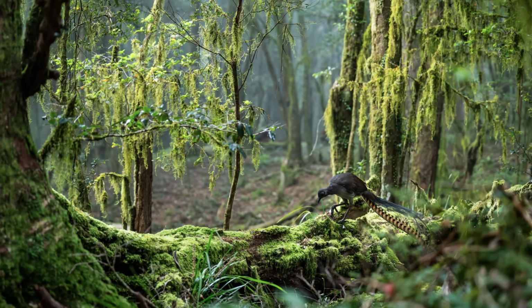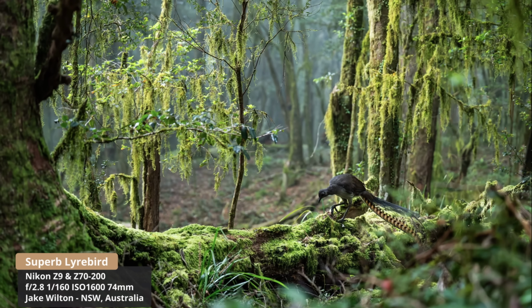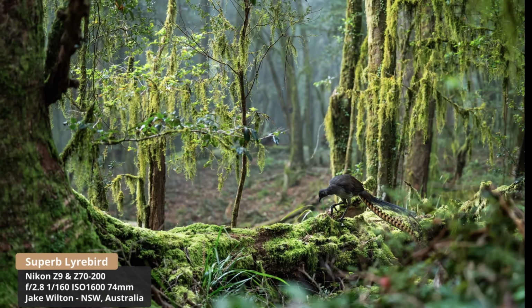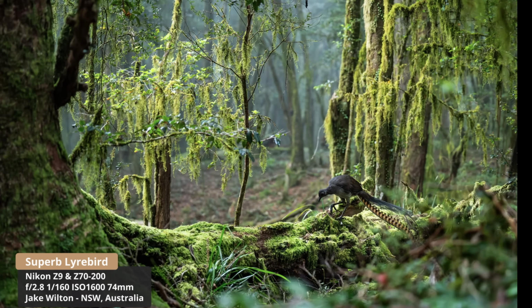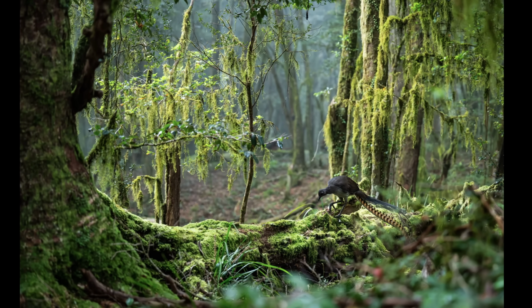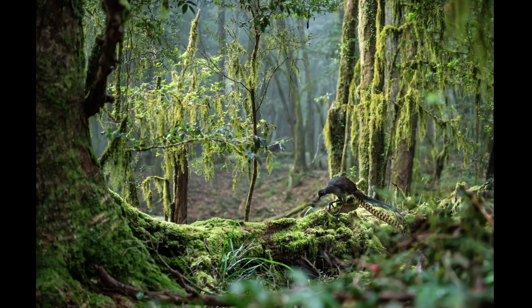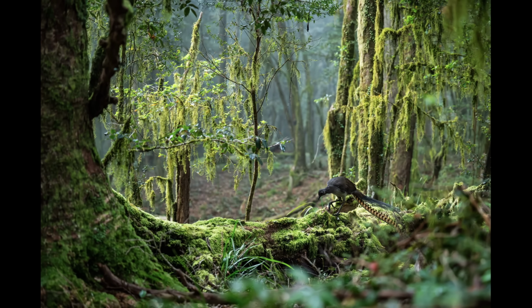Now, Jake clearly has a wonderful eye for composition in these types of photos, because he also got another shot shortlisted, and it was of this lyrebird in the rainforest again. And this is just exquisite. That rainforest is beautiful in itself, but to get the bird walking through that habitat is just magic. I love it. Well done, Jake. Really, really good inspiration for all of us.